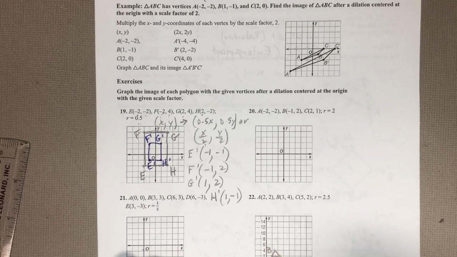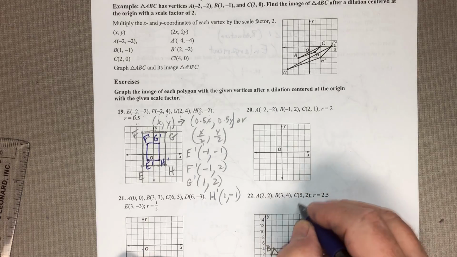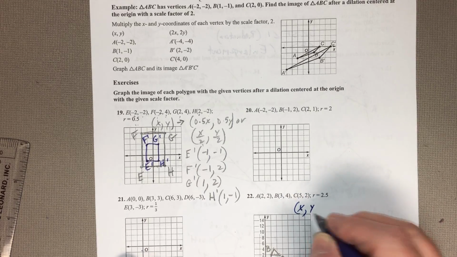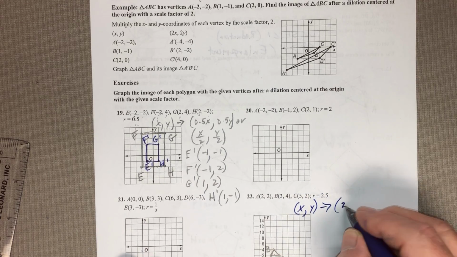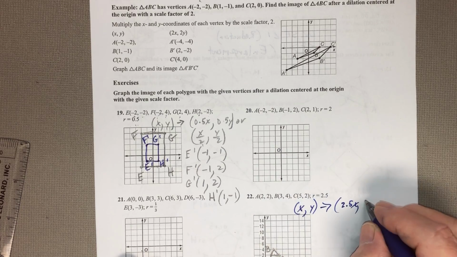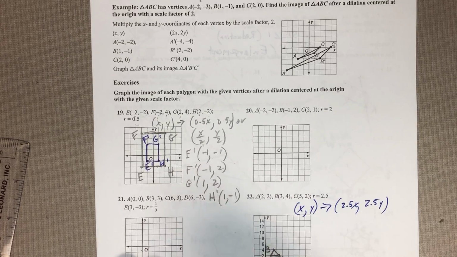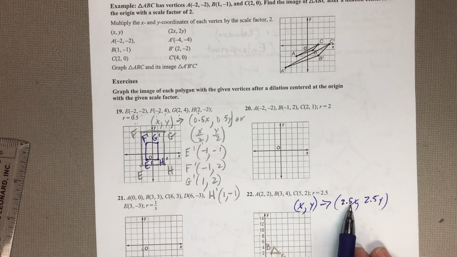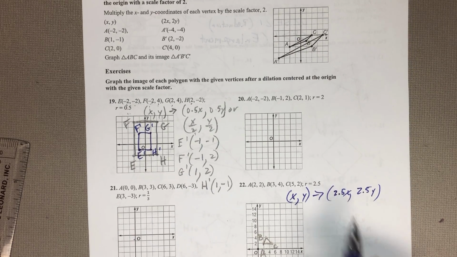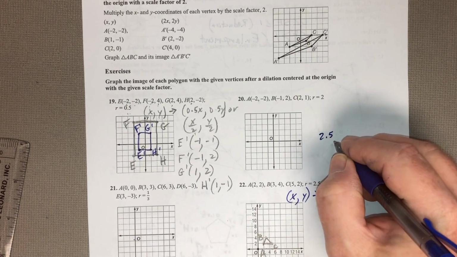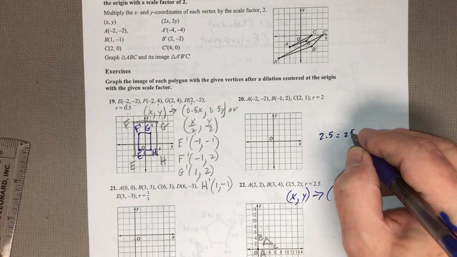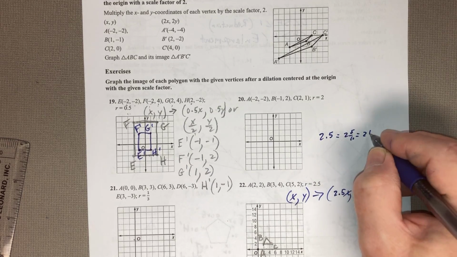All right, now, the rule for this dilation is that (x, y) changes to (2.5x, 2.5y). Now, if you don't like doing decimals, which I don't, you can remember that 2.5 is the same thing as 2 5/10 or 2 1/2.